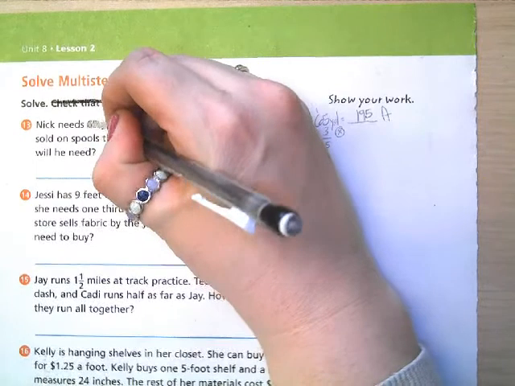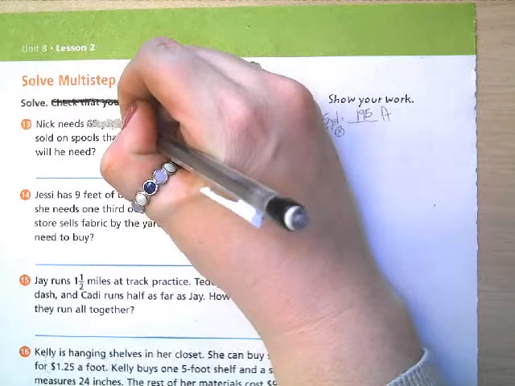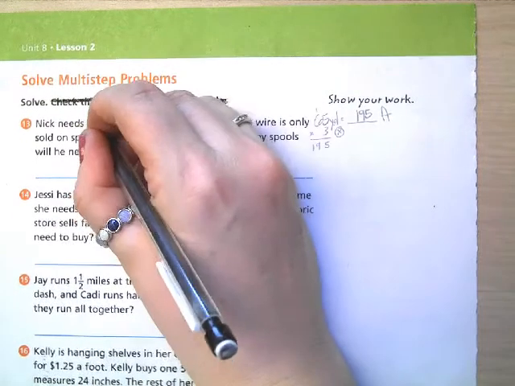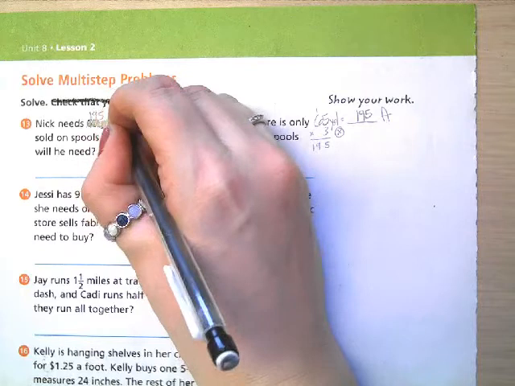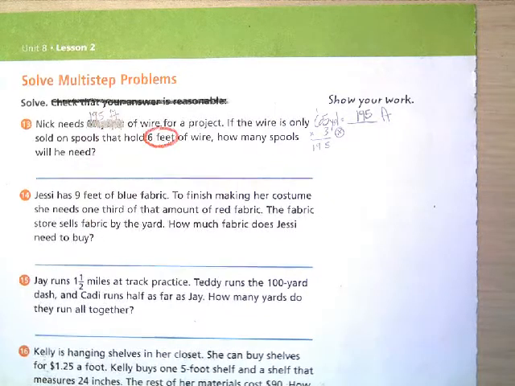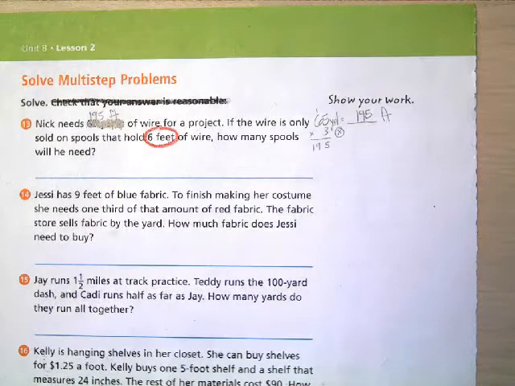So instead of saying Nick needs 65 yards of wire, we're going to just scratch it out and write how many feet of wire he needed. Nick needs 195 feet of wire for a project. If the wire is only sold on spools that hold 6 feet of wire, how many spools will he need?